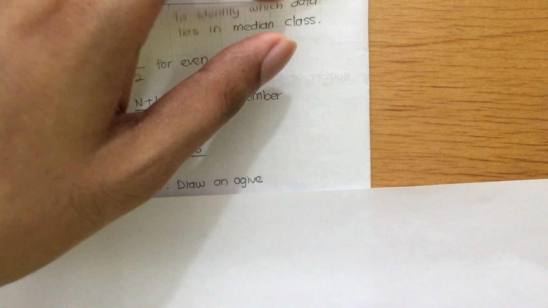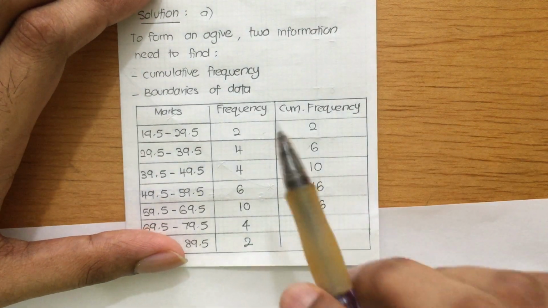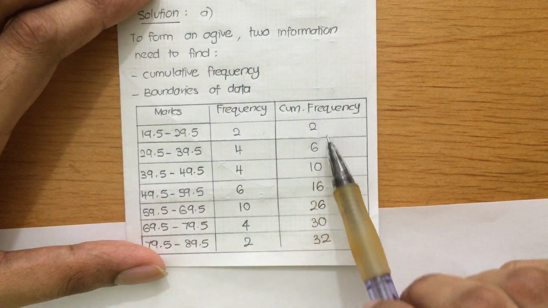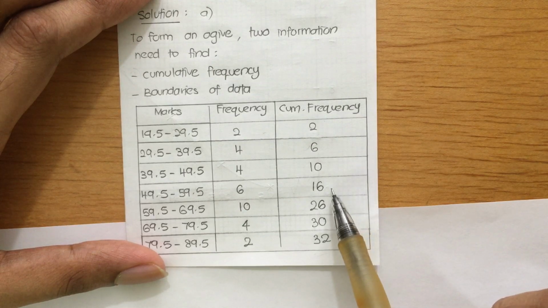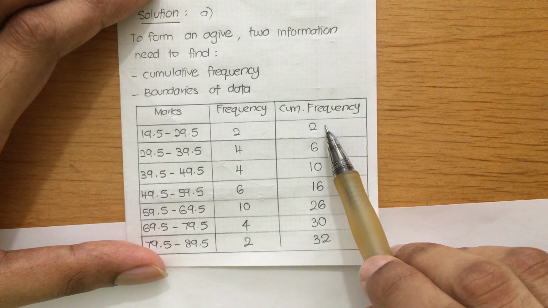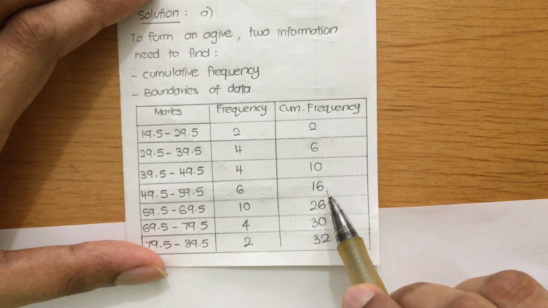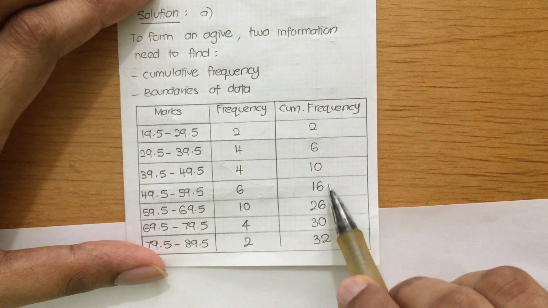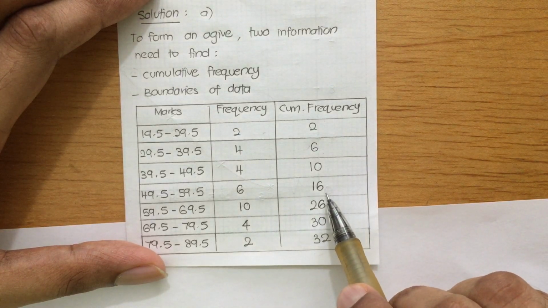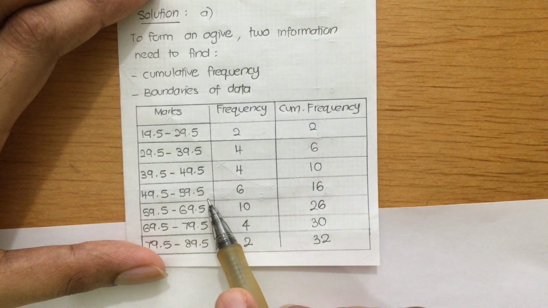So what you're going to do over here is, let me show you the working. We need to find in which cumulative frequency lies the median class. Is it over here 2? No. 6? No. 10? No. 16? Alright guys, this cumulative frequency satisfies the median class. So your median class should be between 49.5 and 59.5.